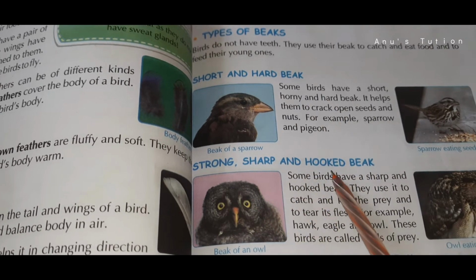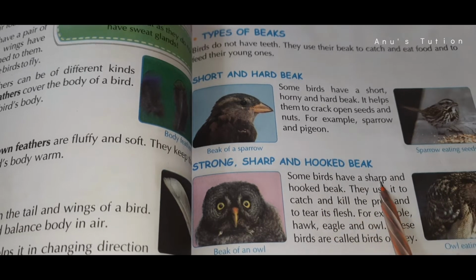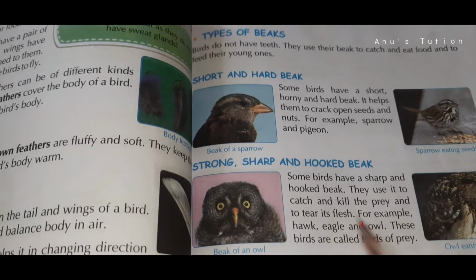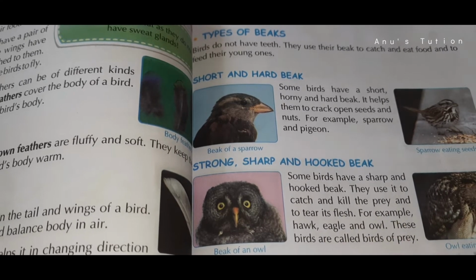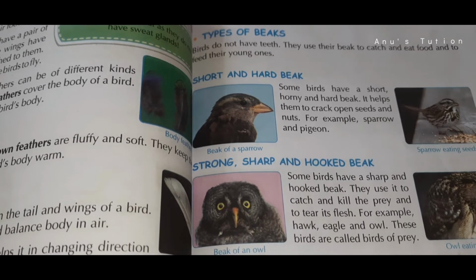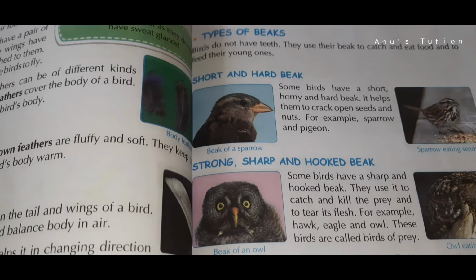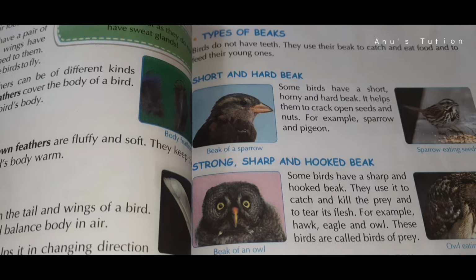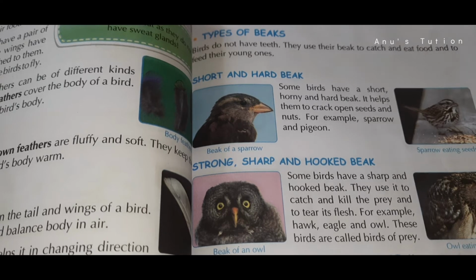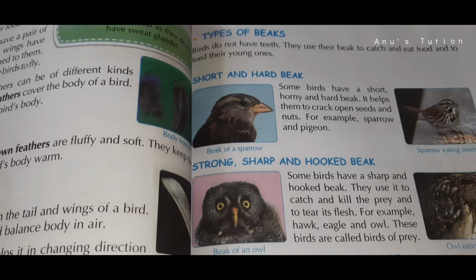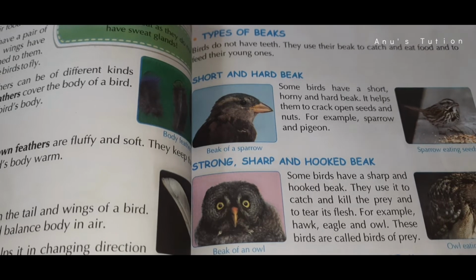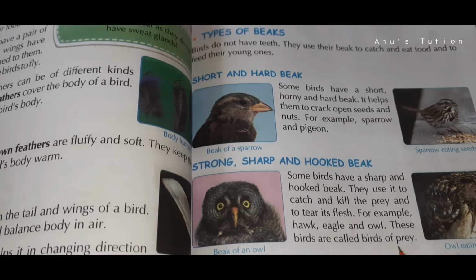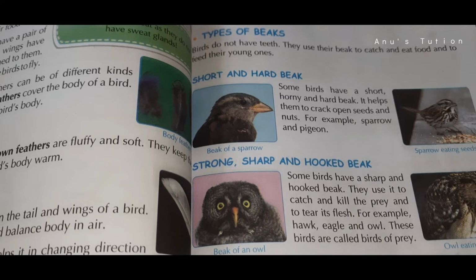Next, strong, sharp and hooked beak. Some birds have a sharp and hooked beak. They use it to catch and kill the prey and to tear its flesh. See here, owl eating mice. It will have a very hard, strong and hooked beak. Like a hook it will be there. For example, owl. It will catch and kill the mice, and it will tear the flesh and eat. For example, hawk, eagle and owl. These birds are called birds of prey.